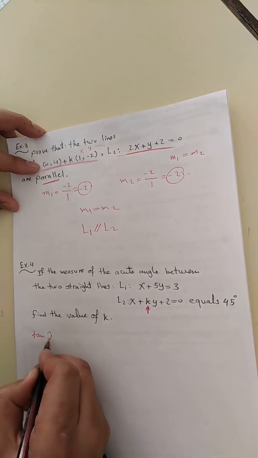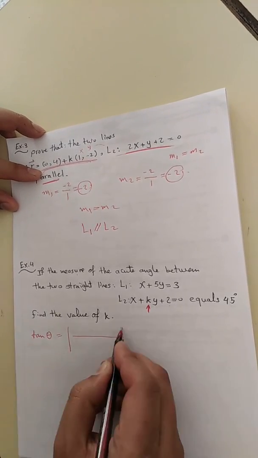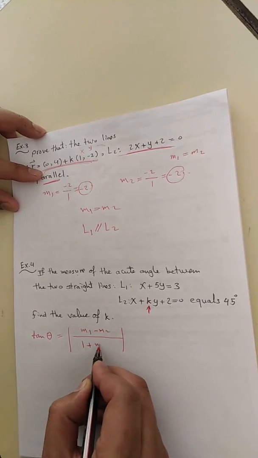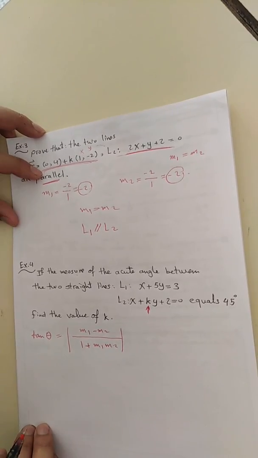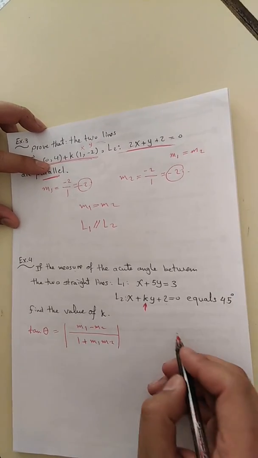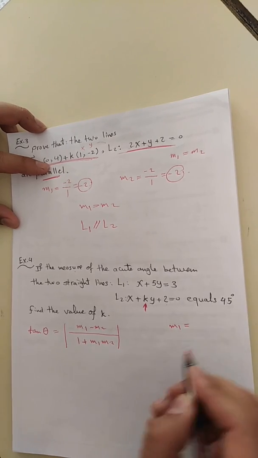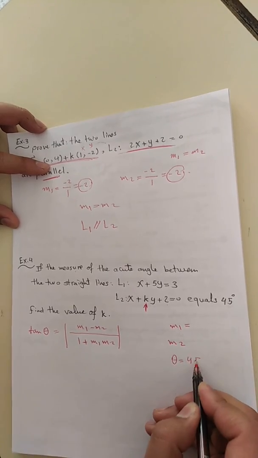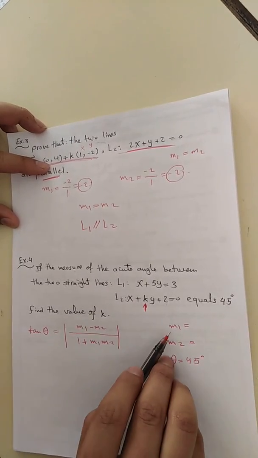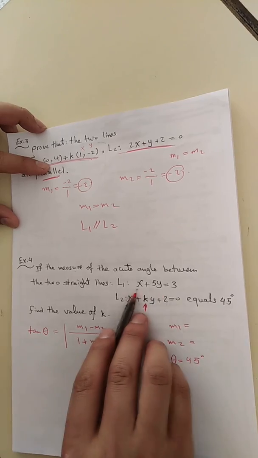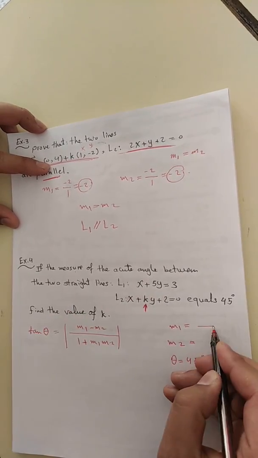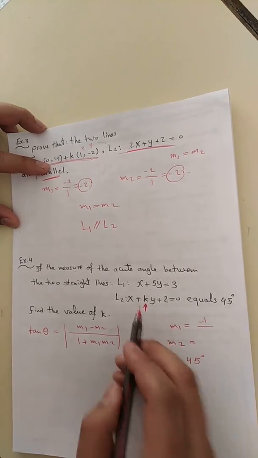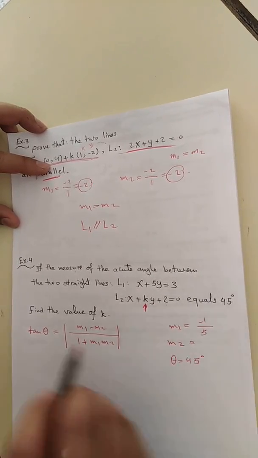The rule says that tan theta equals the absolute value of the difference between the slopes over 1 plus the product of the slopes. Let's get m1 and m2, and we know that theta equals 45. m1 from L1, x and y in the same side, that means negative coefficient of x, negative 1, over coefficient of y, 5.